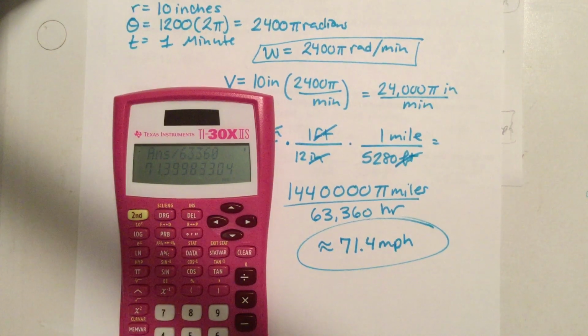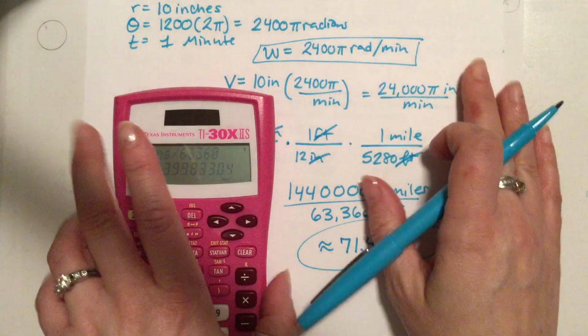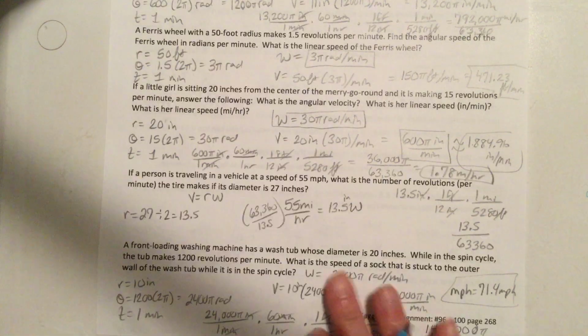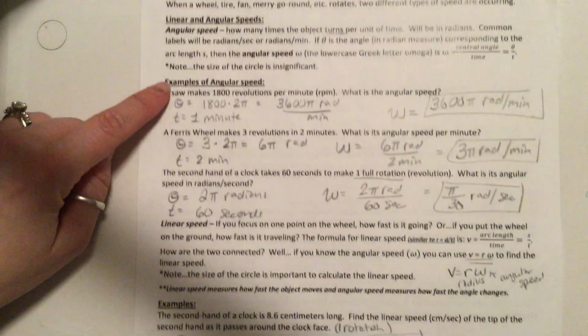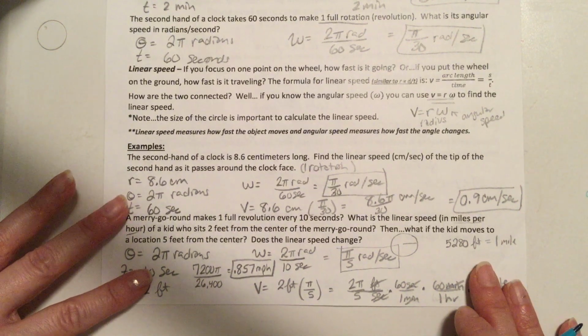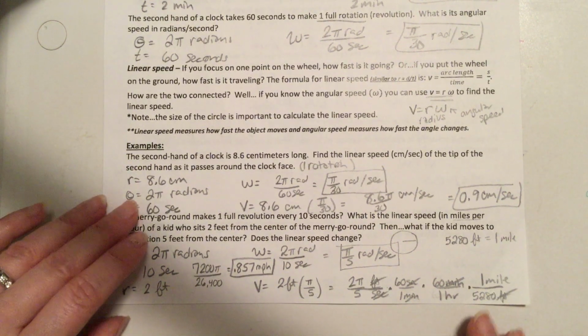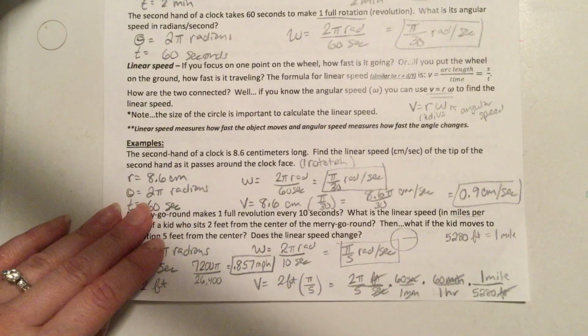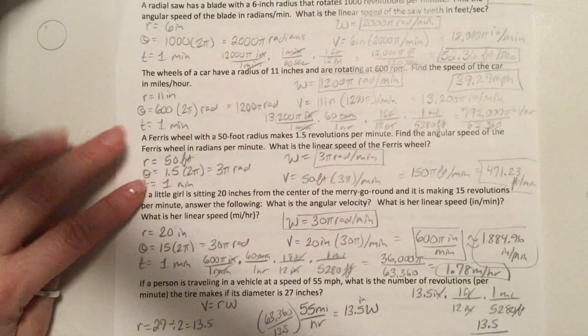Now, again, I apologize. The notes, I know the video got a little bit long. We skipped a couple questions. However, when you look back at the beginning, we really focused on this angular speed. When we got down to linear speed, you did have to find the angular speed every time. We did conversions, making sure that you know how to go from inches to feet and miles and whatnot.